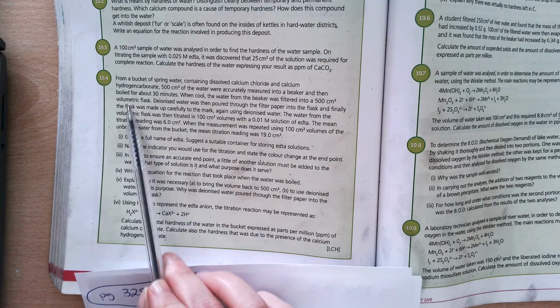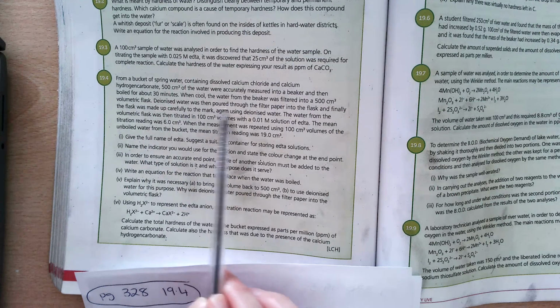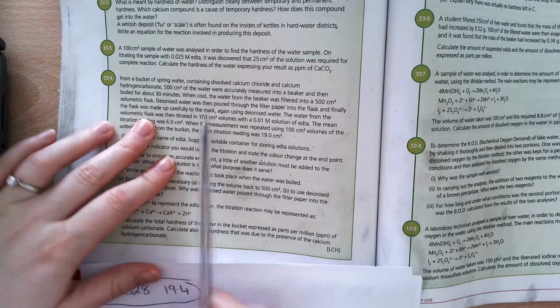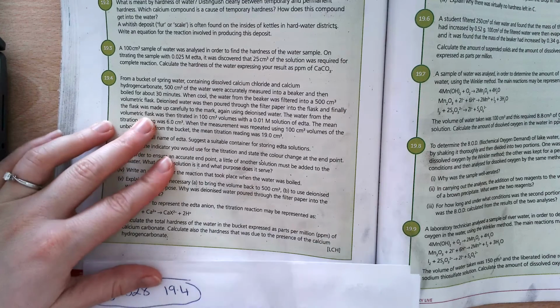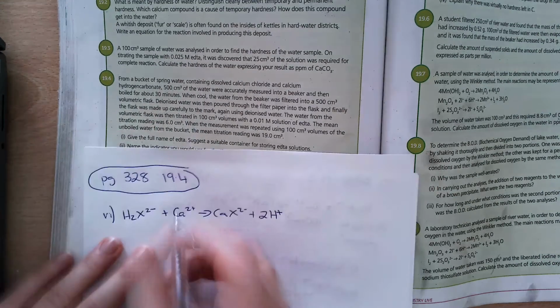When cool, the water from the beaker was filtered into a 500 centimetres cubed volumetric flask. The deionised water was then poured through the filter paper into the flask, and finally the flask was made up to the mark. We're then told the water from the volumetric flask was then titrated in 100 centimetre cubed volumes.